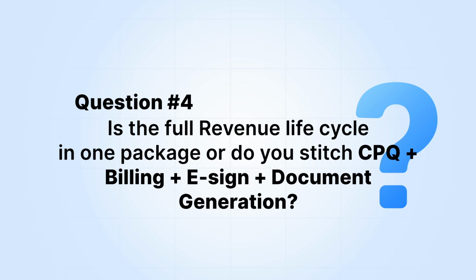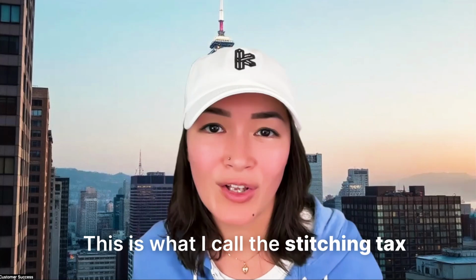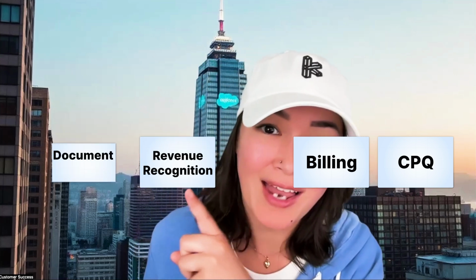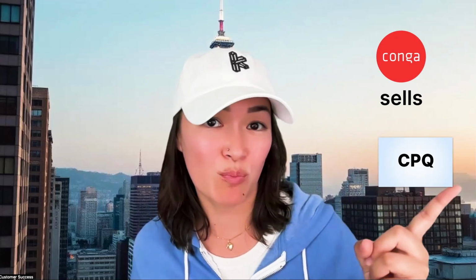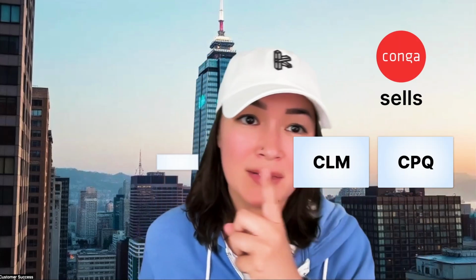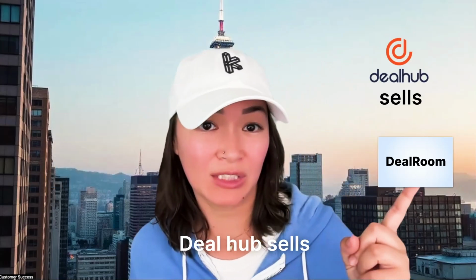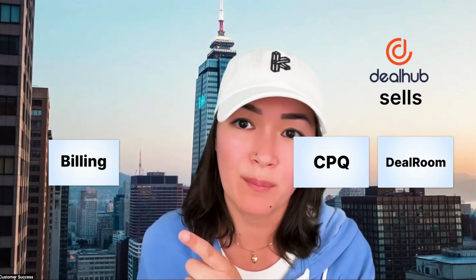Question 4, is the full revenue lifecycle in one package, or do you stitch CPQ plus billing plus e-sign plus document generation? This is what I call the stitching tax. Salesforce sells CPQ, billing, revenue recognition, and document generation as separate products. Conga sells CPQ, CLM, Sign, and DocGen separately. DealHub sells Deal Room, CPQ, and now Billing.